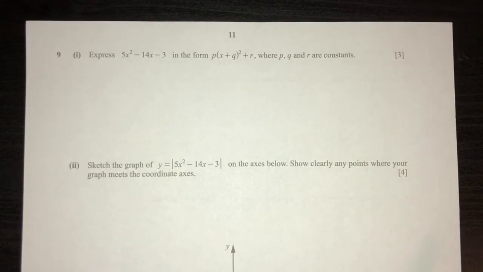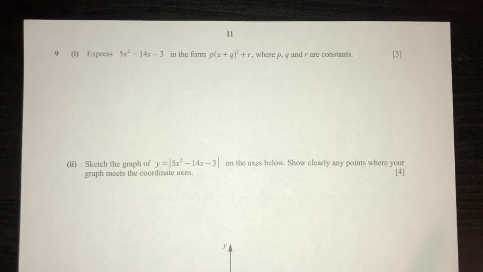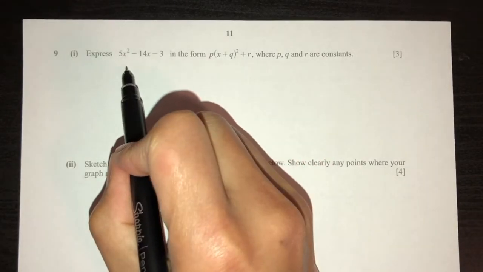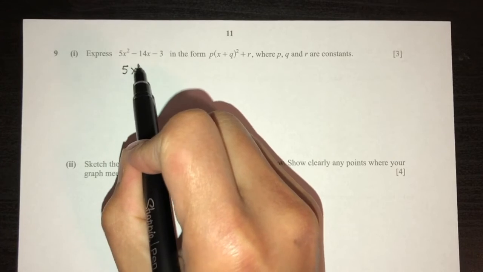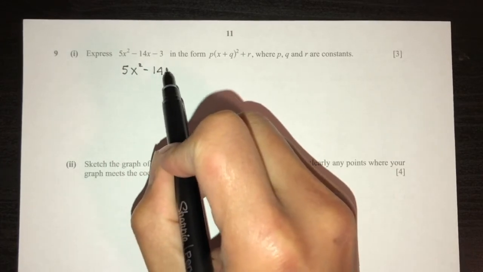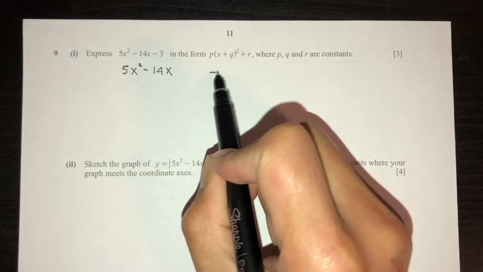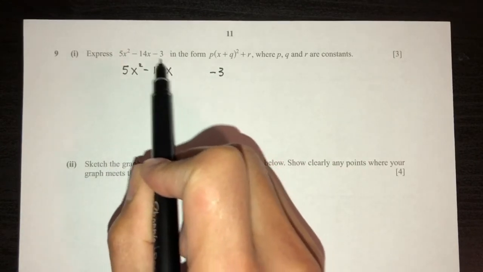So first step is we have to express this in this form. So pretty easy. We have to complete the squares. So step by step always. So first thing, I'd like to rewrite the equation. So 5x squared minus 14x, leave some space, write minus 3. Now, for those two, look at those two.